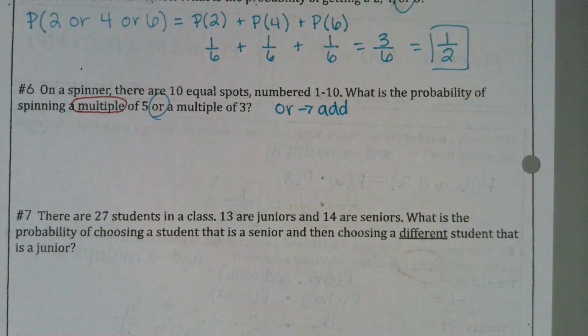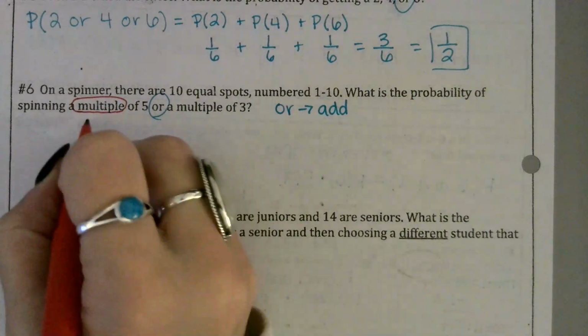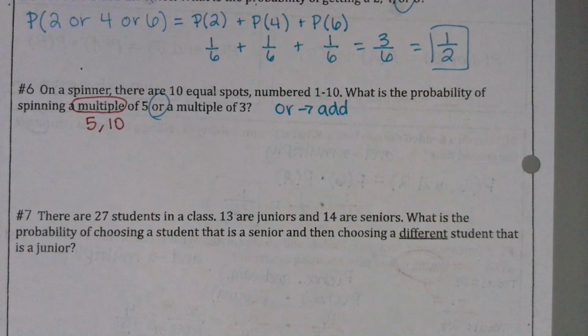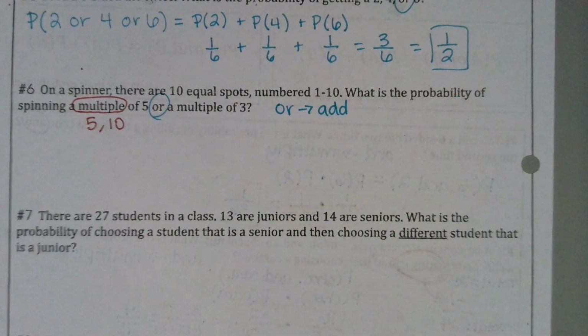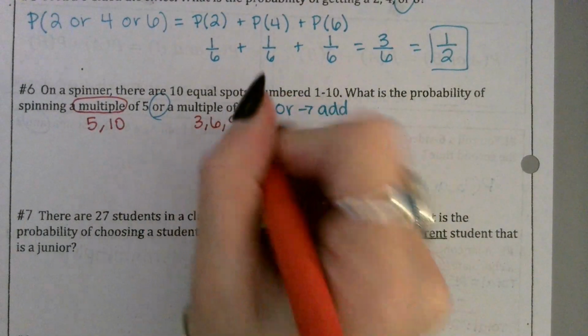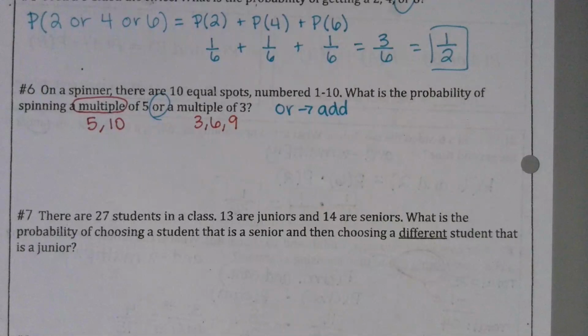On a spinner with the digits 1 through 10, which numbers on that spinner are a multiple of 5? Yep, you're right. 5 and 10 are both multiples of 5. What are the numbers that are multiples of 3? 3, 6, and 9.